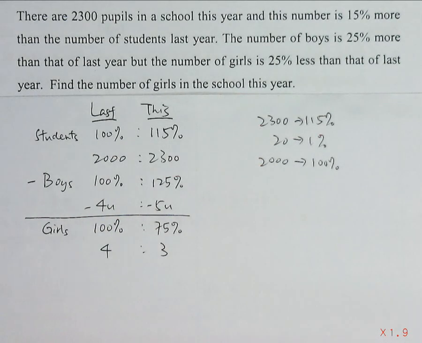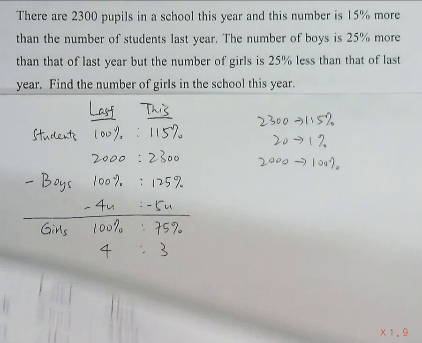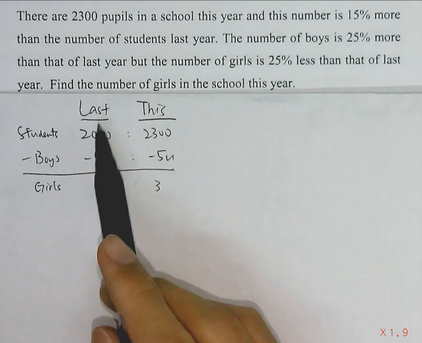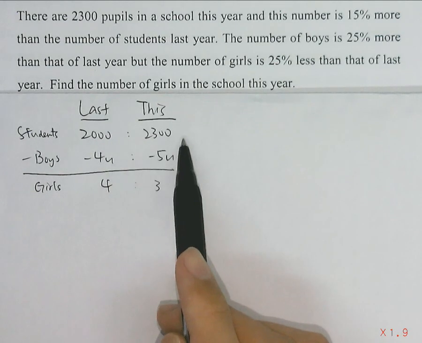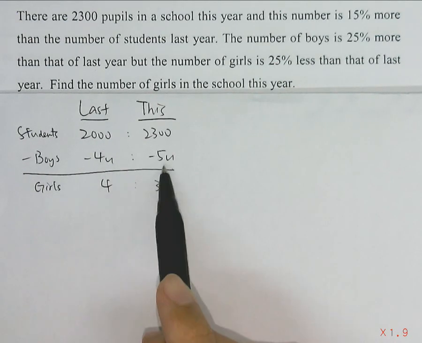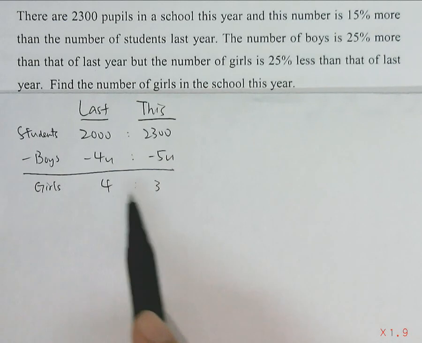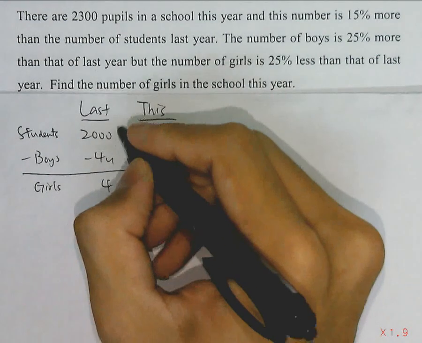Okay, now our diagram is a bit messy, so we can simplify it into this. Okay, where last year the student population is 2,000 and this year it is 2,300. If we subtract off the number of boys, which is in a ratio of 4 units to 5 units, we'll be left with the number of girls, which is in a ratio of 4 to 3. So the next step we can do here is do our cross multiplication.